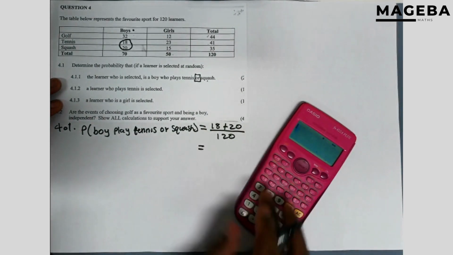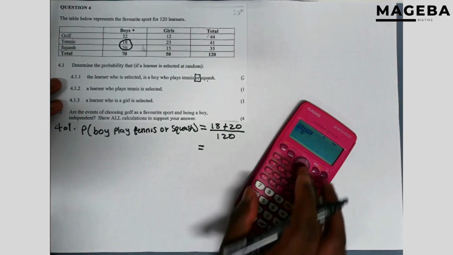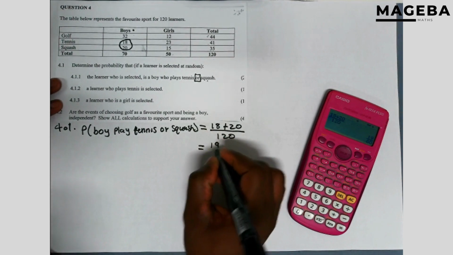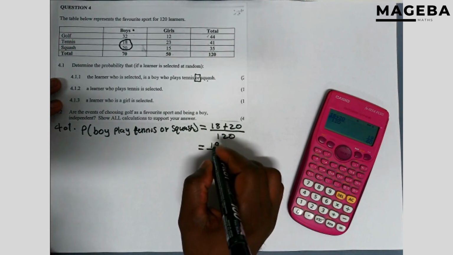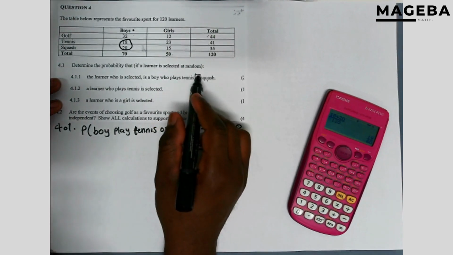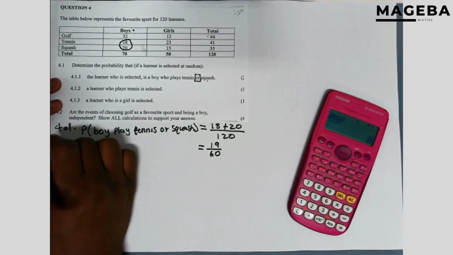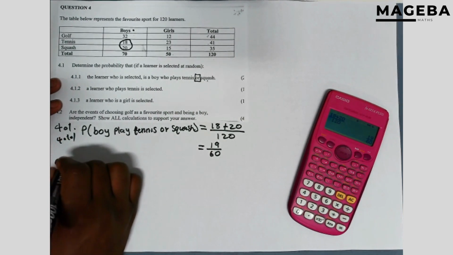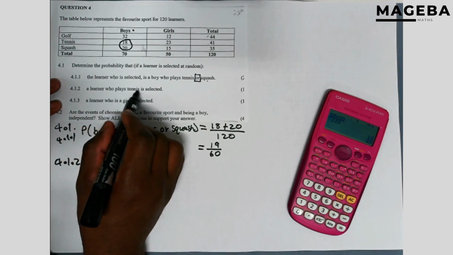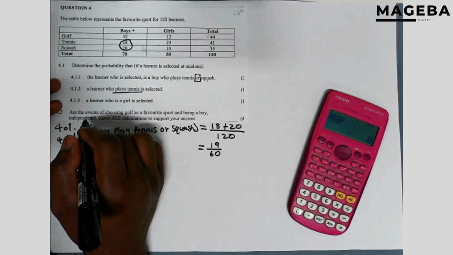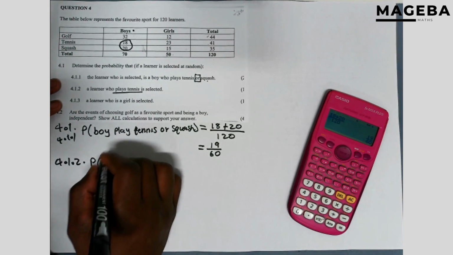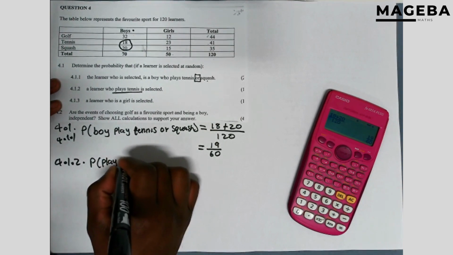What do we get from that one? 18 plus 20 over 120 gives us 19 over 60. That is the probability of a boy playing tennis or a squash. This was 4.1.1. This is now 4.1.2. We are looking for a probability of a learner who plays what? A tennis. A learner who just plays tennis. Not specifically which learner, it's just a learner that plays tennis.